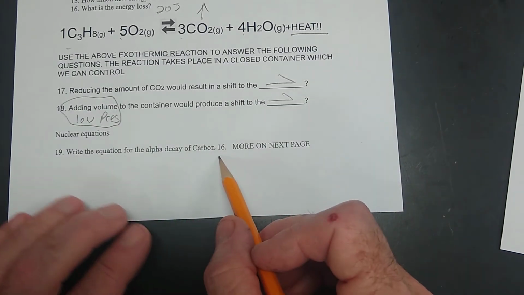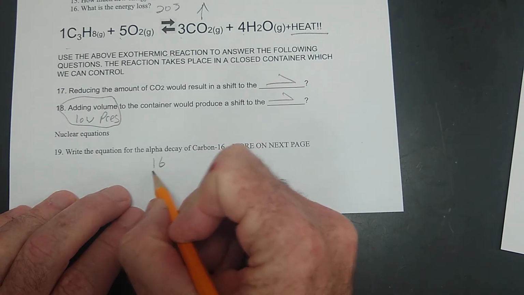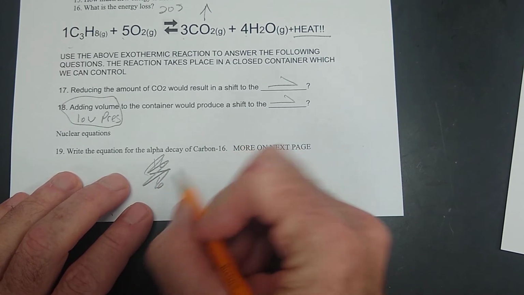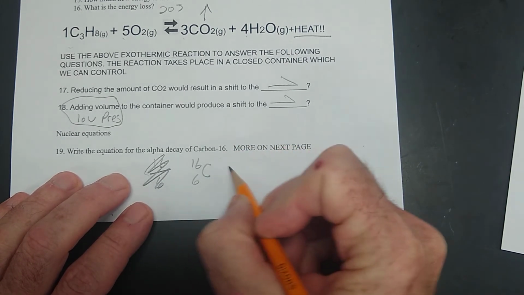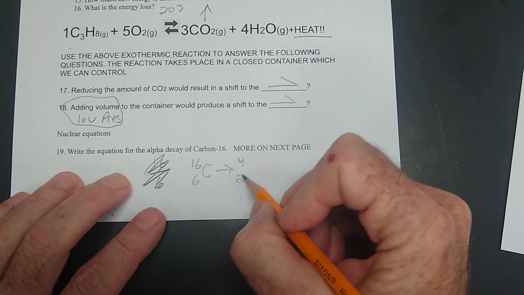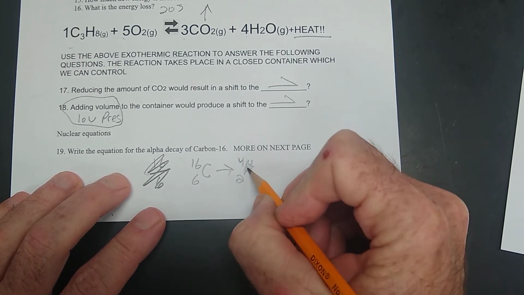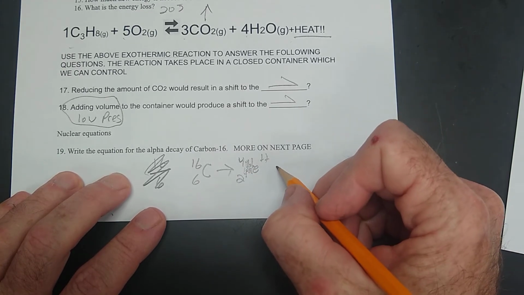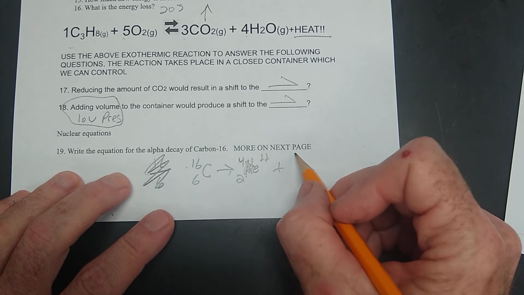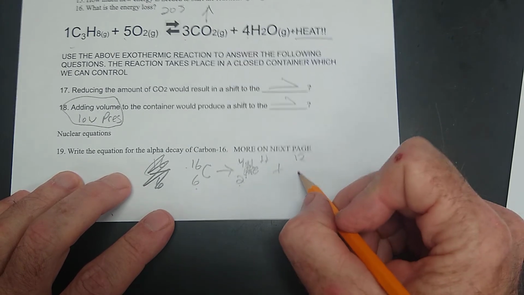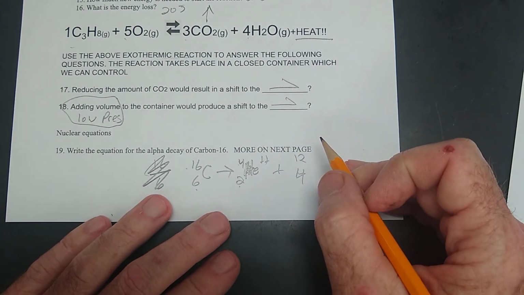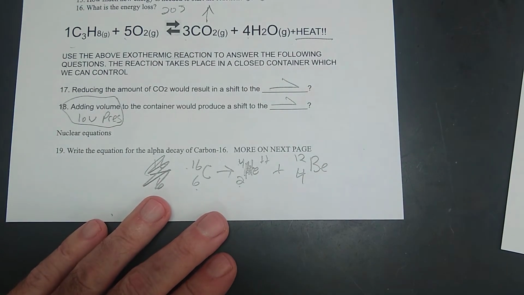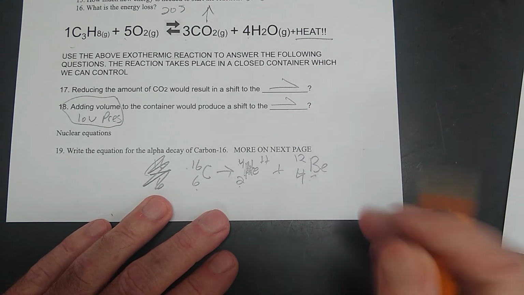Write this, alpha decay of carbon 16. 16 over 6, all right, C. 16 over 6 C breaks down into an alpha particle. You can write that helium plus plus, or you can put an A there, it doesn't matter. And, see, 12, 4. Well, that would be something that was really unstable. That'd be beryllium 12. That makes sense? This 4 means that it's beryllium.